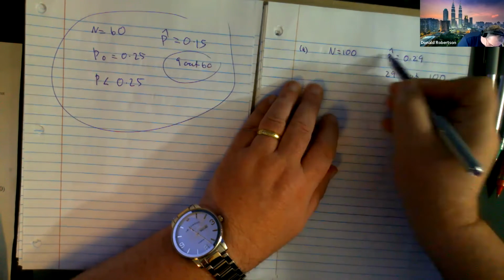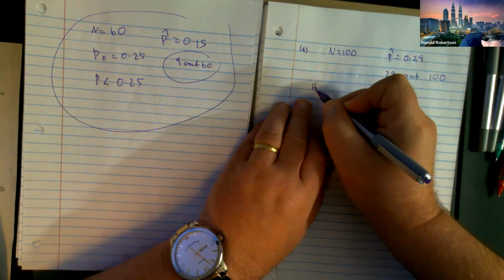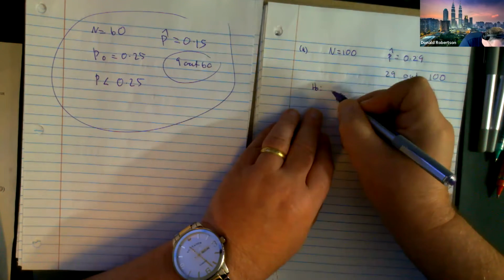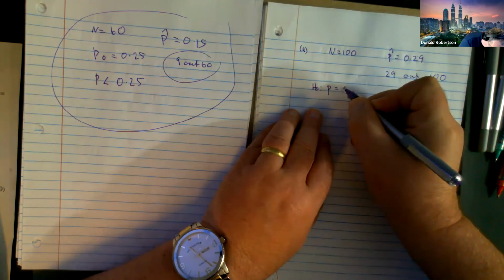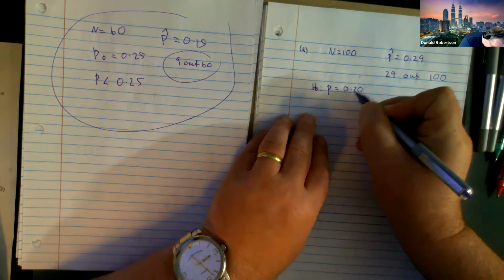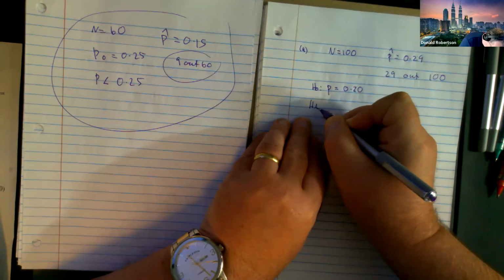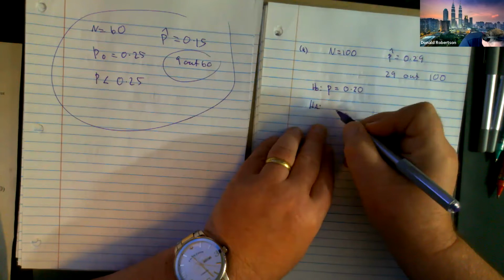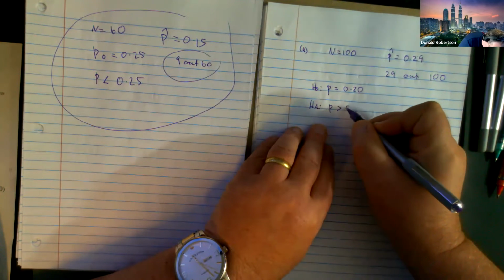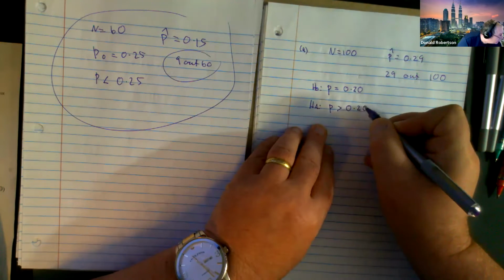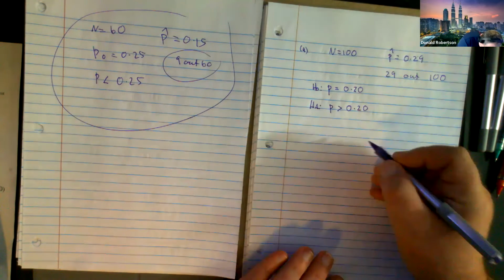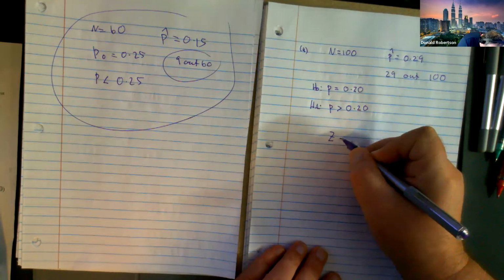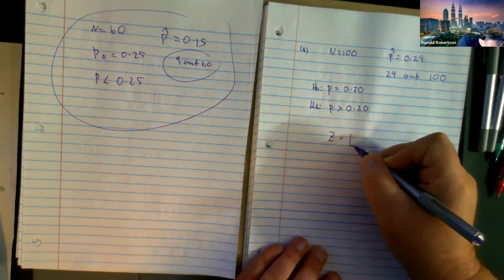That transfers well. We have a null hypothesis that says p equals 0.2, and we have an alternate, the one that we want to prove, and that is that it's actually bigger than 0.2. And we are only going to get the Z statistic.